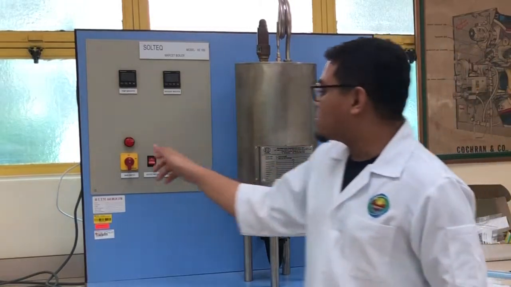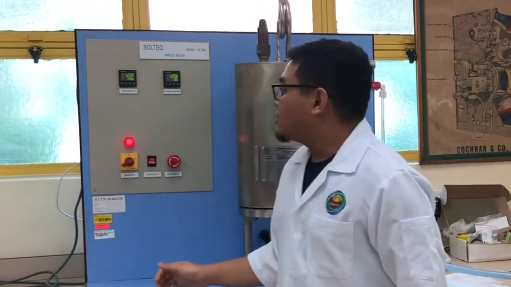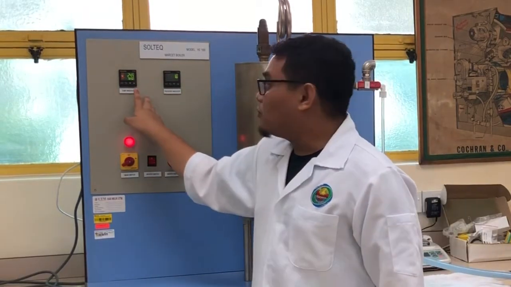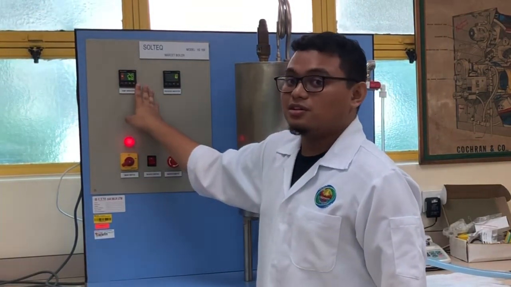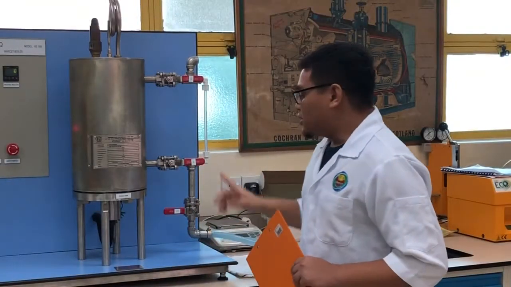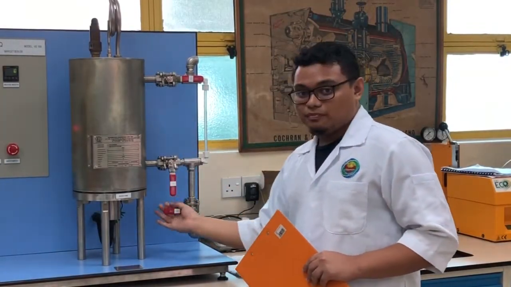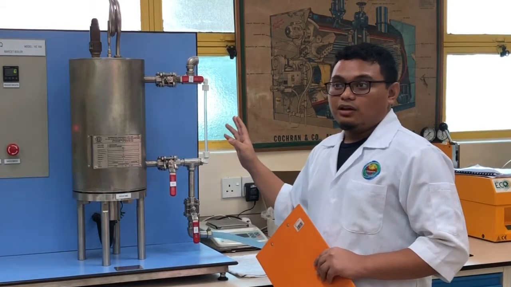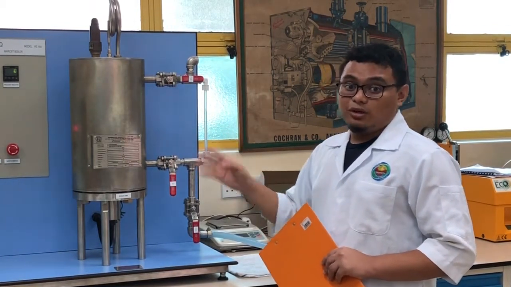Next, we turn on the main switch where we can see the temperature and the pressure. Then we set the temperature to about 185 degrees Celsius, which is the boiling temperature of the water at 10 bar. Next, we close valve 2 and valve 1. This is because we want to protect the level side tube from the high temperatures of the boiler.